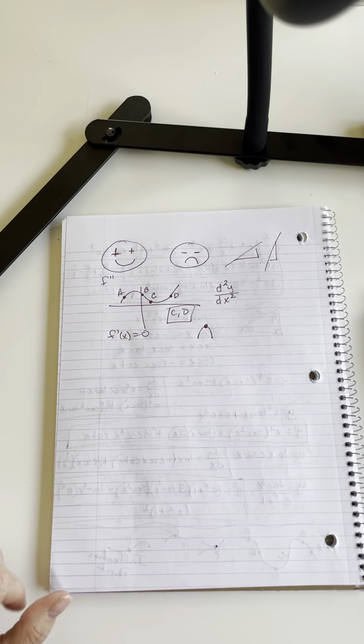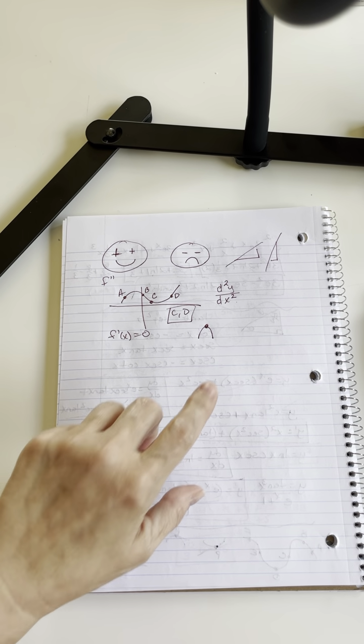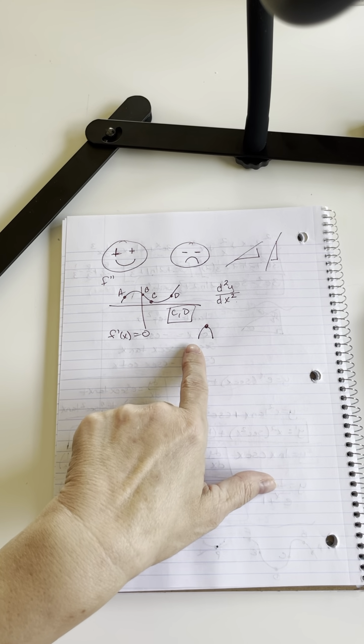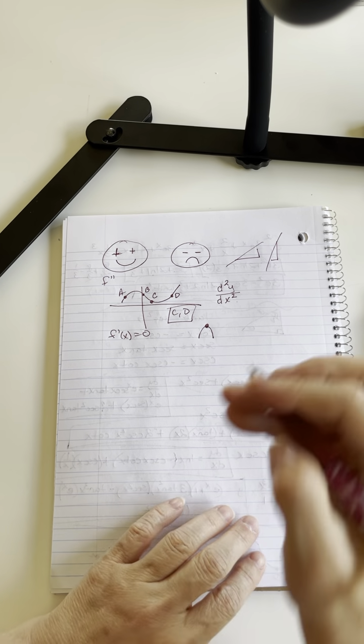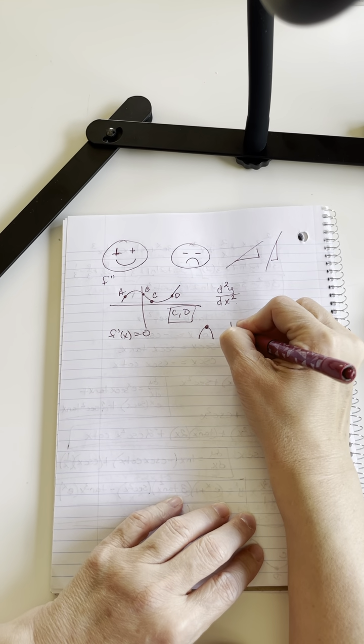So again, now that you see the picture, if it is negative on this side and positive on the other side, you have a local max. Part 2, if the derivative of f of x, talking about the slope, is negative just to the left of c and positive for all values to the right, then you have a local minimum.